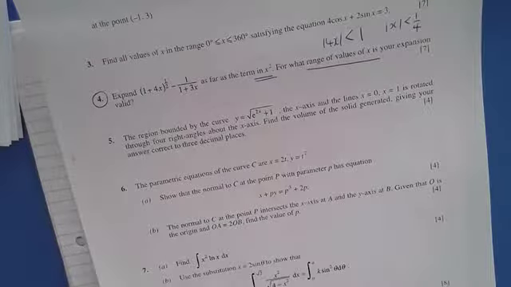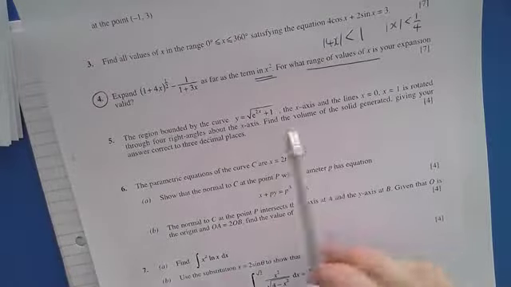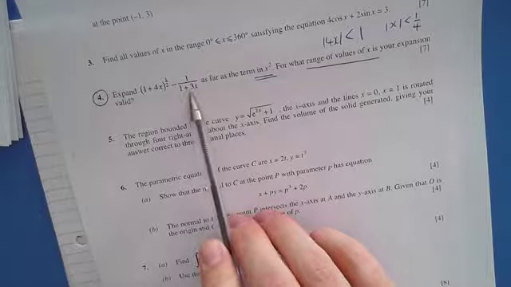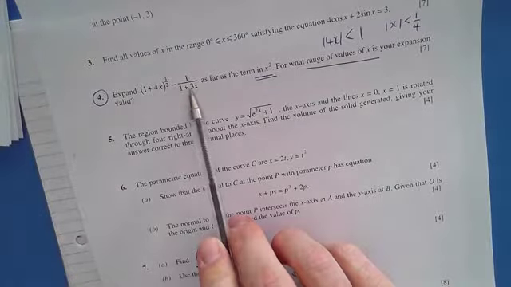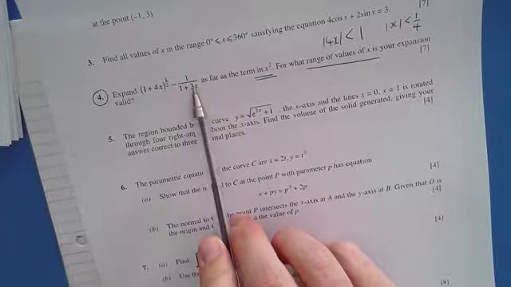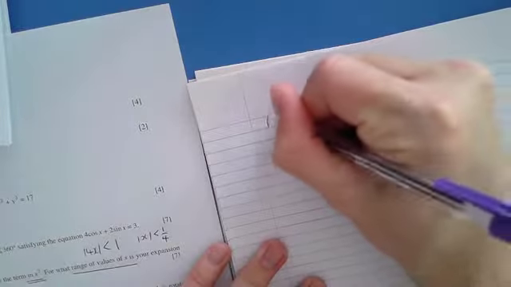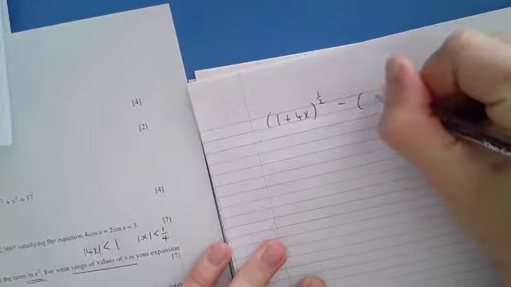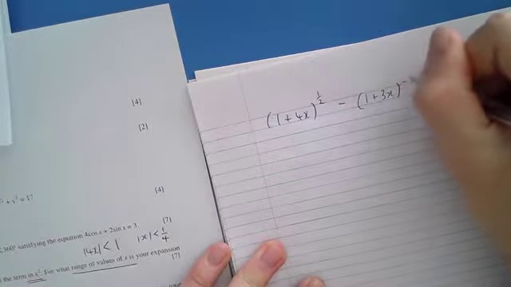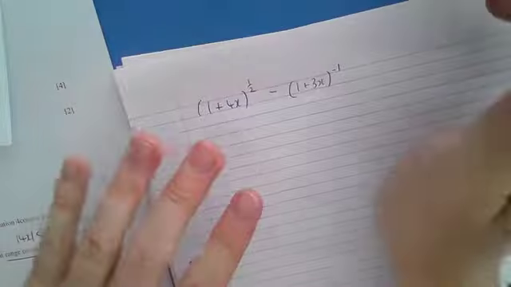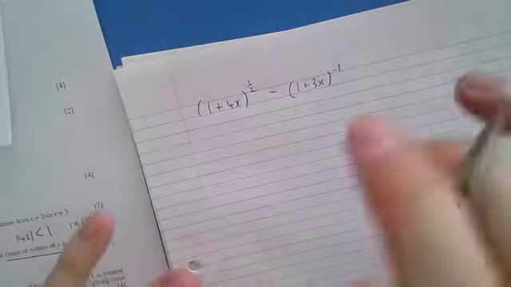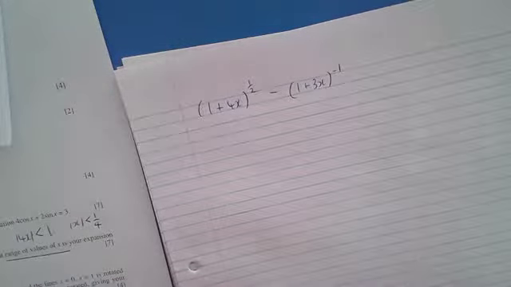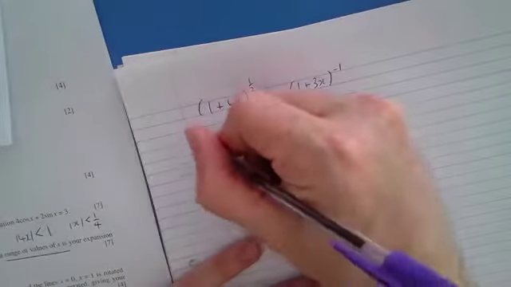Now, what we need to do is change this into just a 1 plus n form. So any idea how we're going to do that? Just put it up top. Good, just take it up to the top. So we're going to rewrite this as 1 plus 4x to the half, and then take away 1 plus 3x to the minus 1. Now we're going to expand those up to x squared separately before we do any sort of nice thing out of them at all, okay?